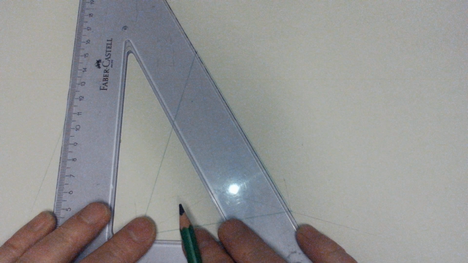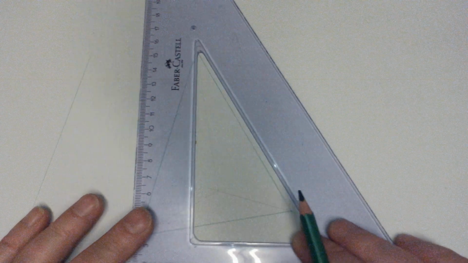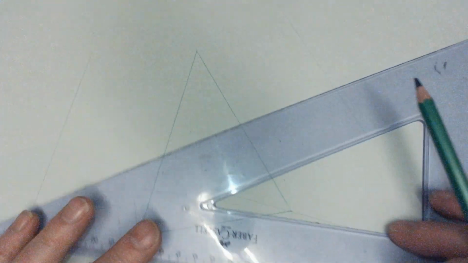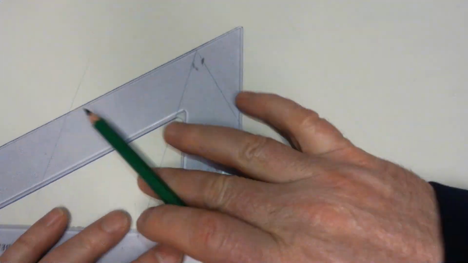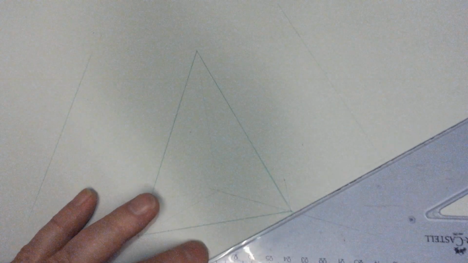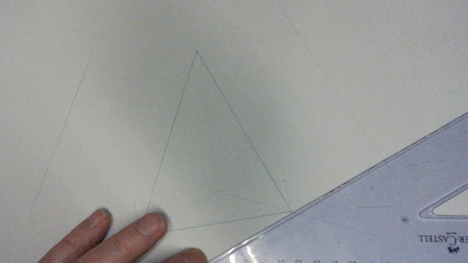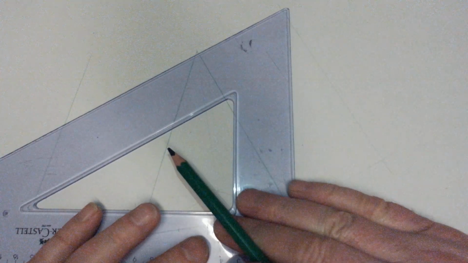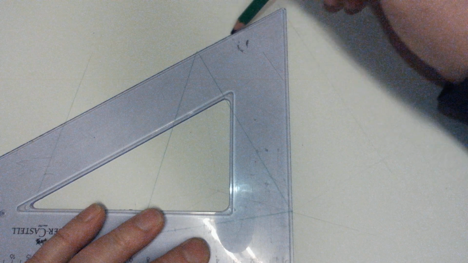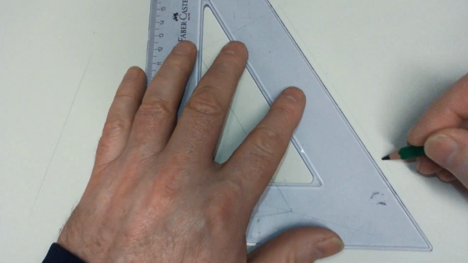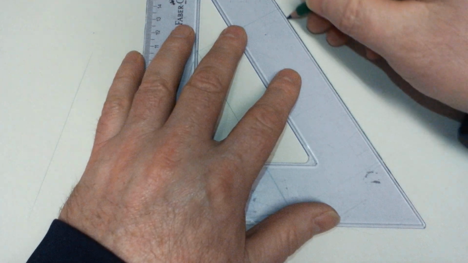So just slide those out parallel a bit. Okay, so that here now, I'll just heave that in a little bit.